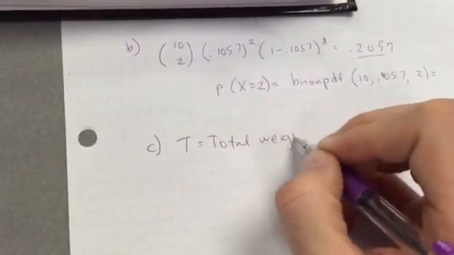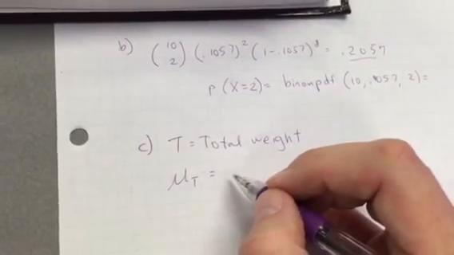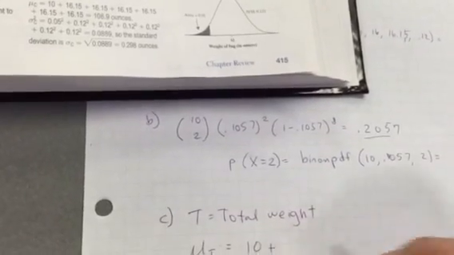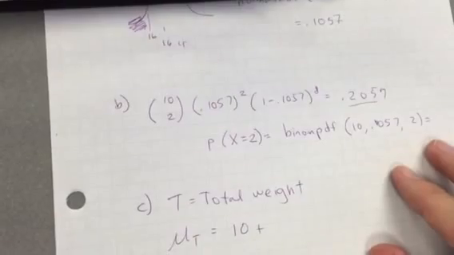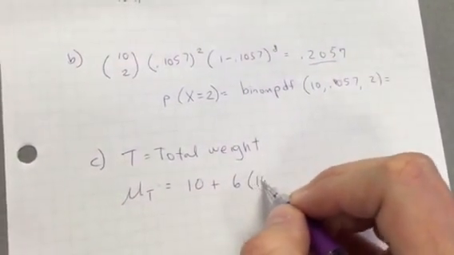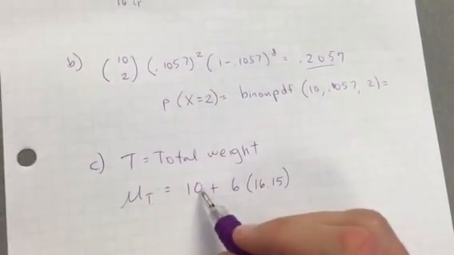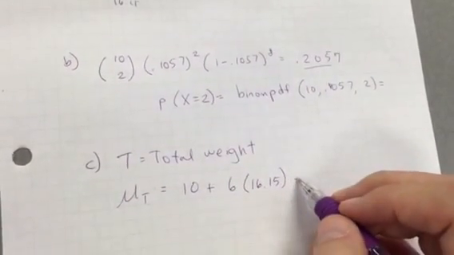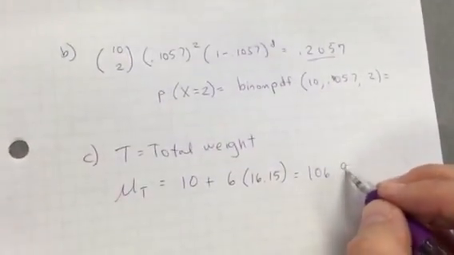Guess what? Here we're combining random variables by adding them. So the expected value of T is going to be the mean of the box, that's 10 ounces, plus the expected value for 6 of the bags. We expect each bag to be 16.15 ounces, so there are 6 of them. I'm using short form here. The combination in the box is the expected value of the weight of the box plus 6 of the potato chip bags. Gives me the expected value here of 106.9 ounces.